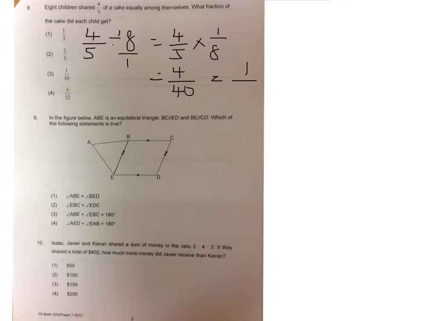Okay, we move to question 8. 8 children share 4 over 5 of a cake equally among themselves. What fraction of the cake did they get? So it's like 4 over 5 divided by 8. This is actually 8 over 1. It's the same as 4 over 5 times 1 over 8, that will be 4 over 40, divided by 4, 1 over 10. So for question 8, my answer is 3.